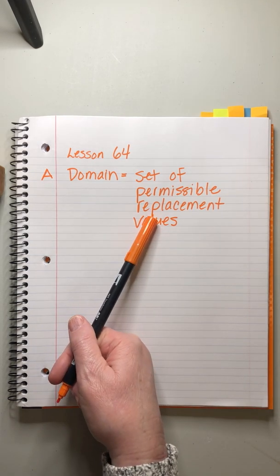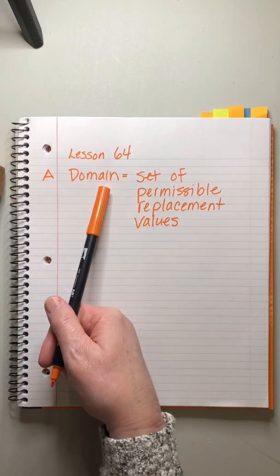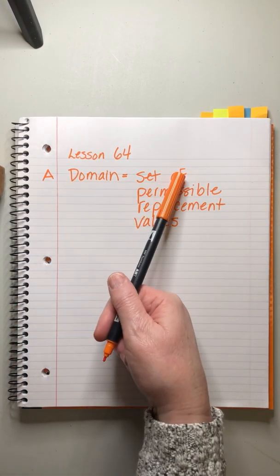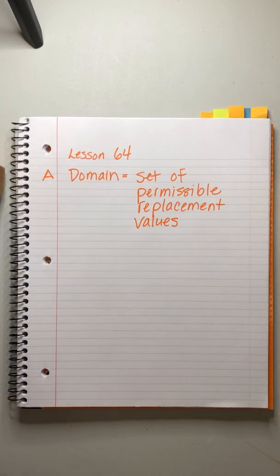About this. All right, this is a really boring mathy definition. A domain is a set of permissible replacement values. Now, let me give you a real life example that will help to illustrate.